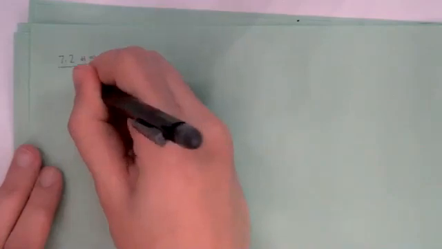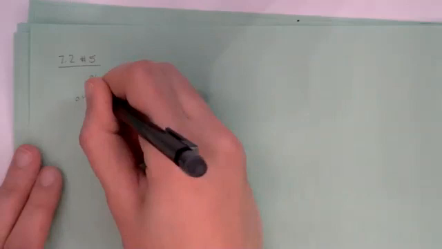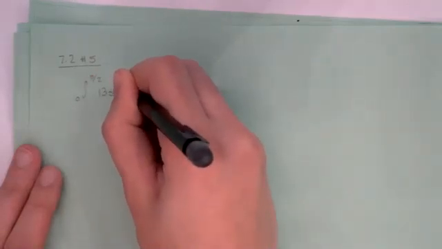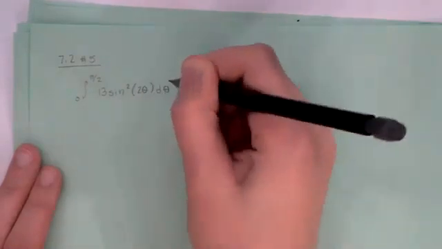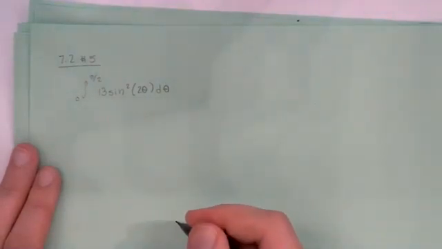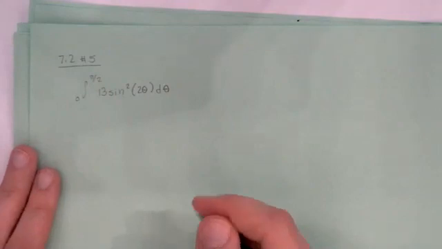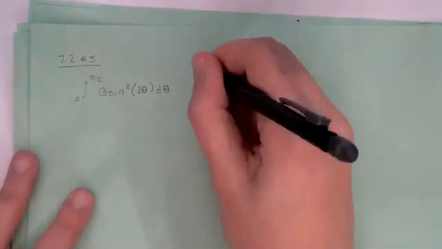I see here that we have a coefficient in red, so it shouldn't change your answer too much, but just keep that in mind. So we have a definite integral that goes from 0 to pi over 2 of 13 sine squared 2 theta d theta. So let's see. I would say probably a half angle identity is going to be our best shot with this one.